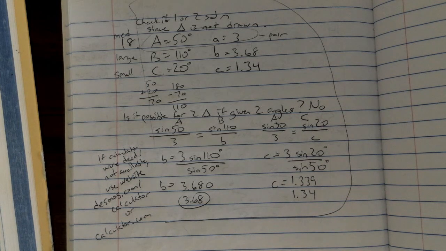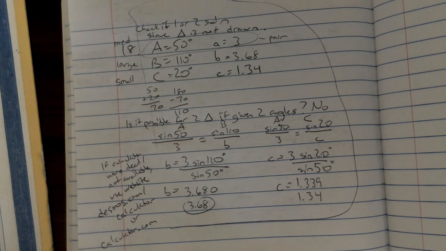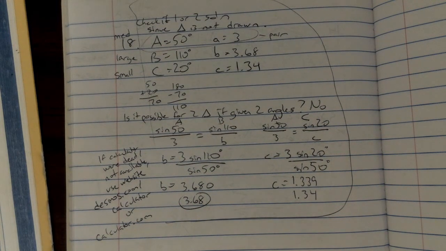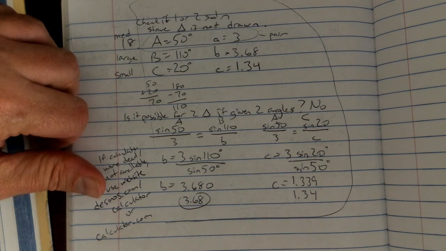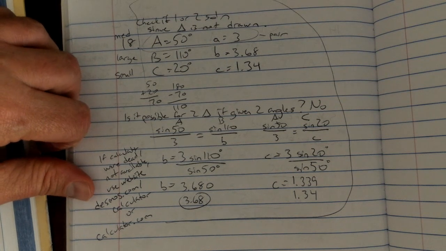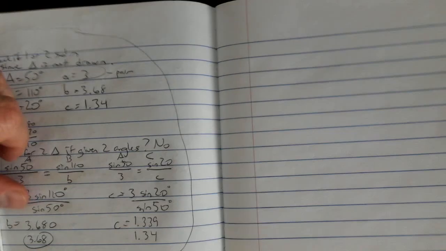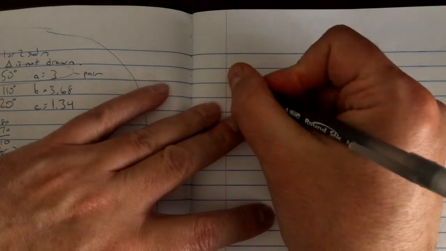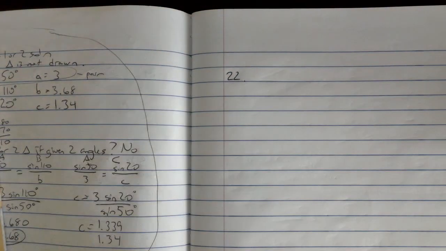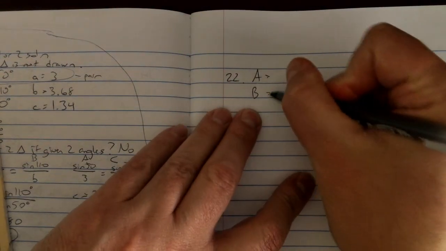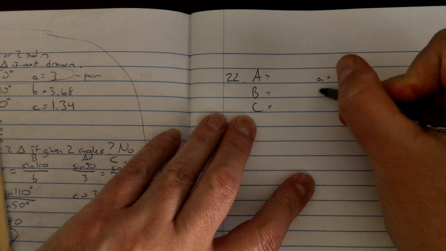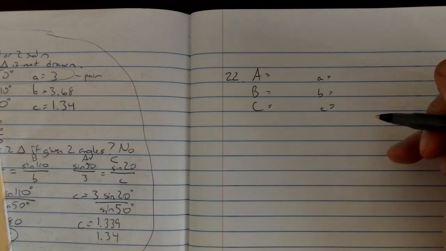Okay, our next one is number 22, I believe. Yeah, 22. So on 22, we have A equals, B equals, C equals.